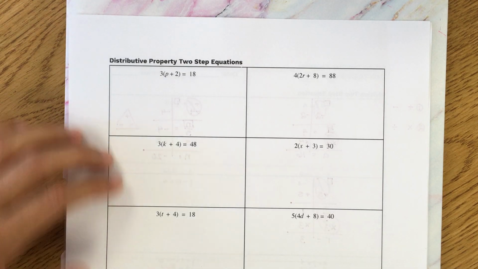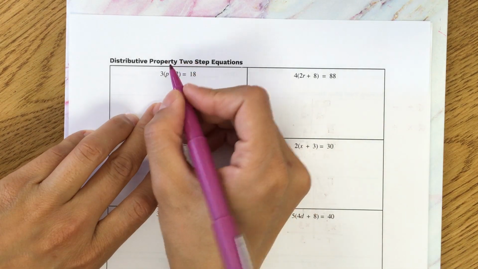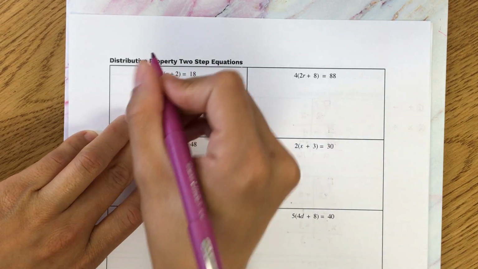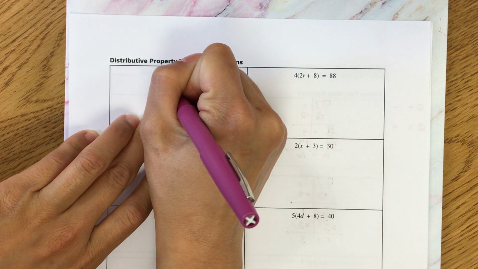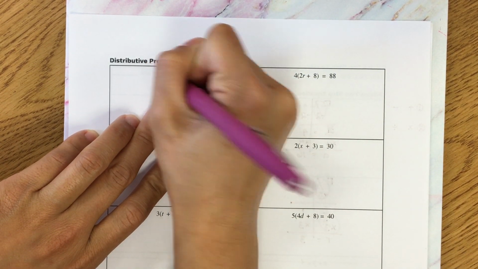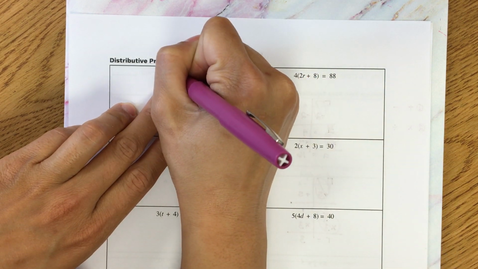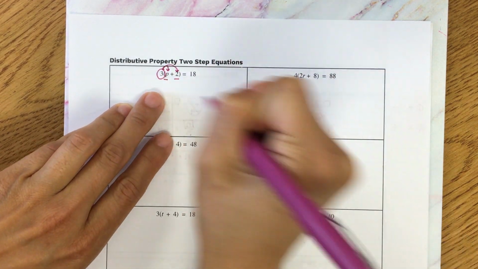When solving a problem that looks like this, where you clearly see that there is some distributive property, the first step that you must do before trying to solve anything is that you must complete the distributive property to get your two-step equation. So you look inside of your parentheses to see how many numbers are inside. I have the P and I have the 2 here. The 3 is on the outside of my parentheses, and for every time that I have underlined a number, I must draw an arrow to each of those.